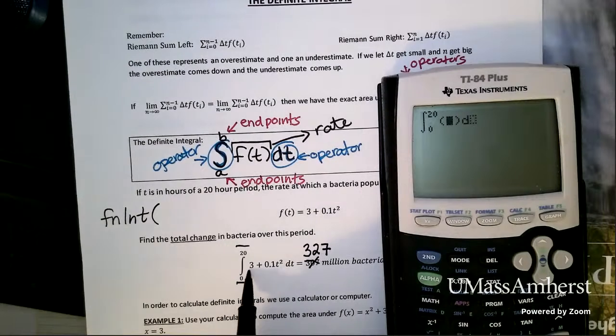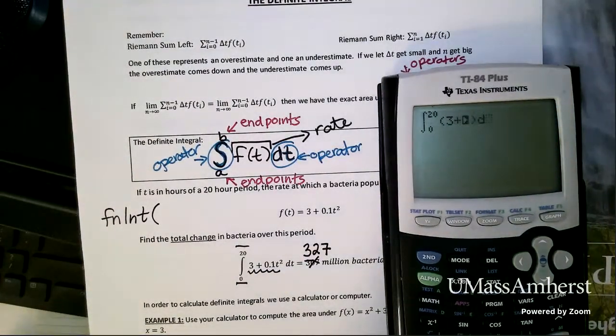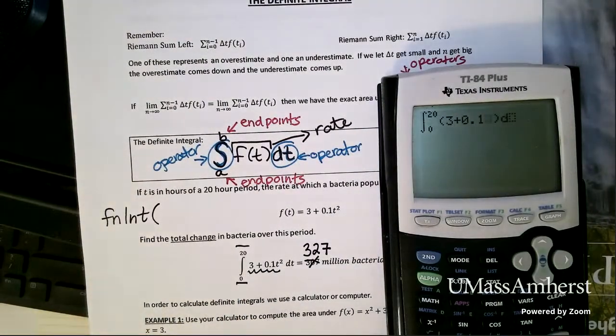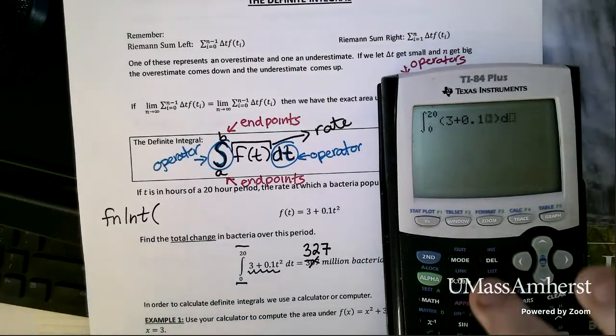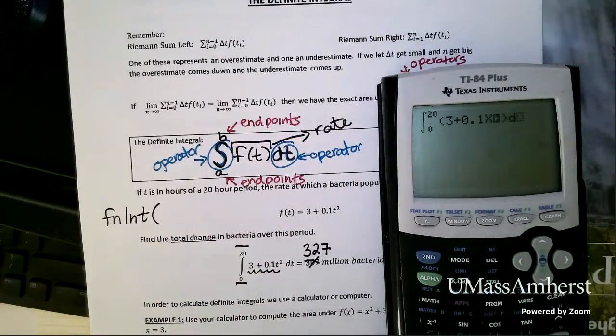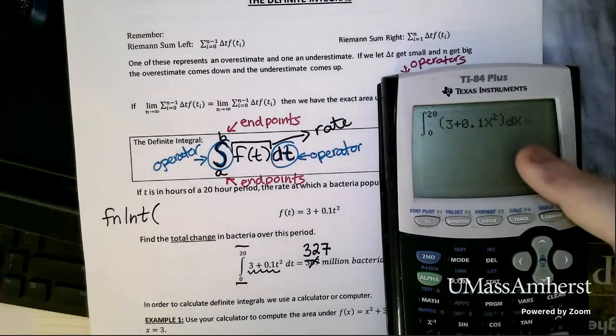Then I'm going to plug in my function. This is a little funny. So I have 3 plus 0.1. Now, instead of t squared, I'm going to use x because it's easier for me to enter x everywhere. And it's the same function whether you use x or t. So this is the variable button up here next to alpha. So I'm going to do x, and then I'm going to hit the squared button, x squared.